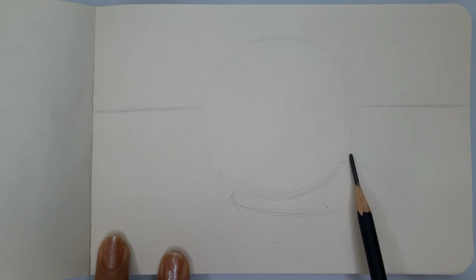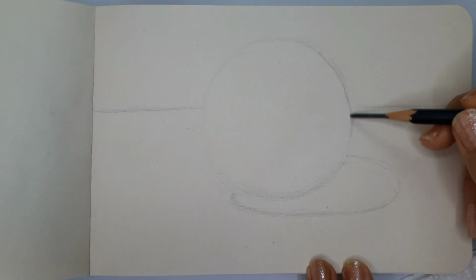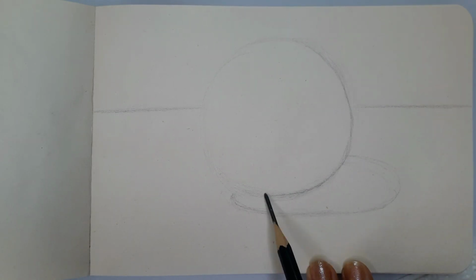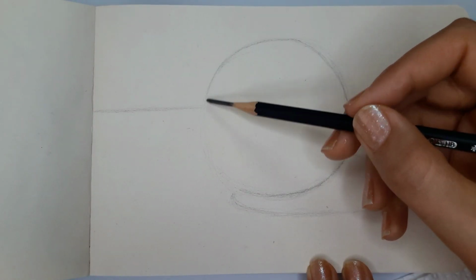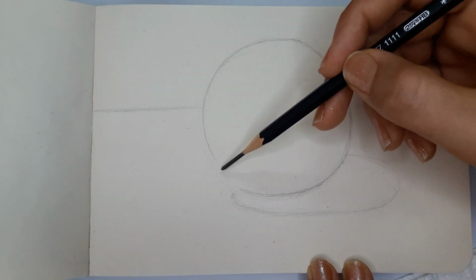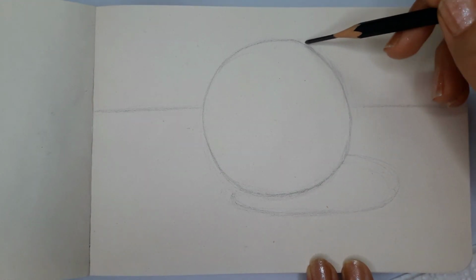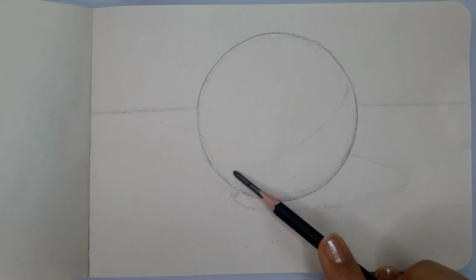So I have the shape of the sphere, which is of course just a circle, and I have the shape of the cast shadow, which is just a simple oval. But before we start the shading process, I highly suggest you check the video from the link above where I explain about light and dark elements, because you first need to know about them so that you can shade each part separately. First, let's determine the angle of the light source.